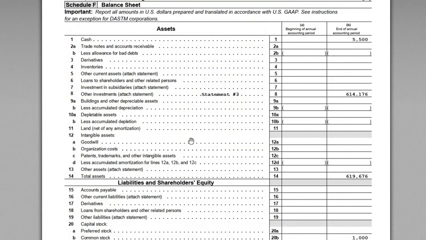the balance sheet. Actually, I will touch on these statements. So some of these line items you'll see here built into the description. So for example, other current assets attached statement, investments in subs attached statement, other investments attached statement. So you should, if it asks, put the total amount there, and then attach a statement that just provides more detail on what kind of line item that is.